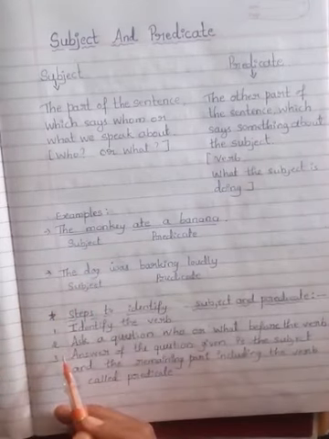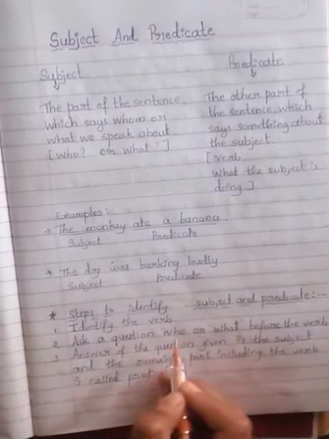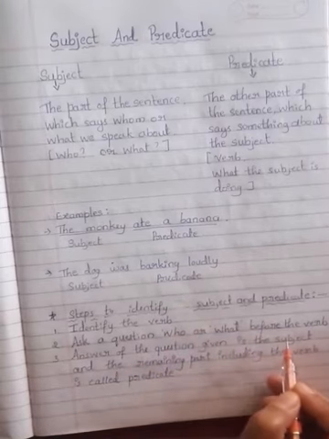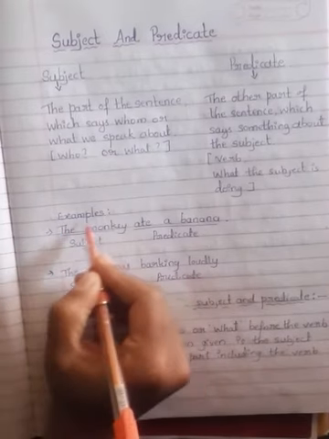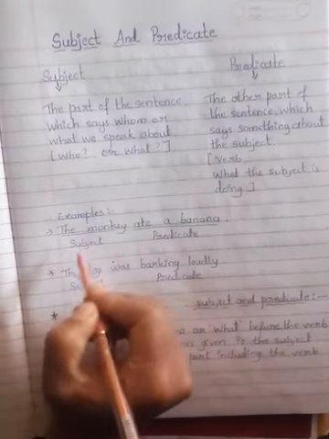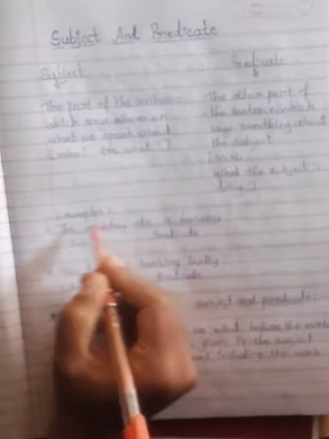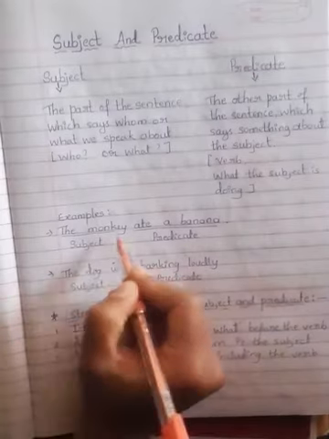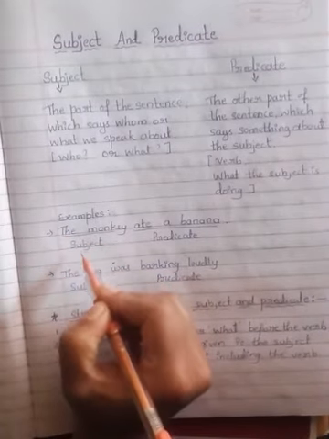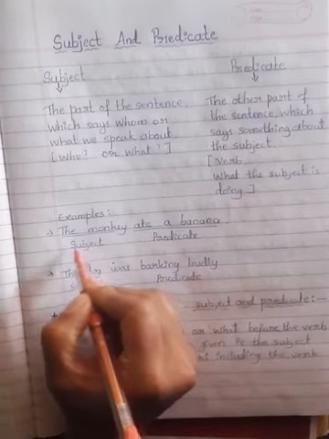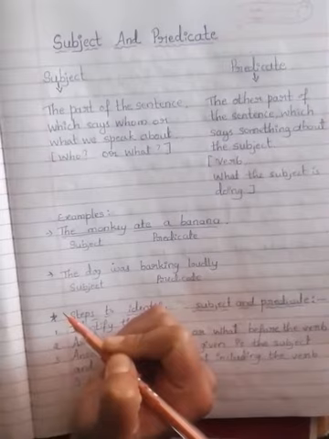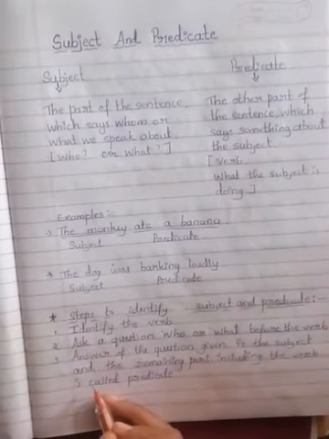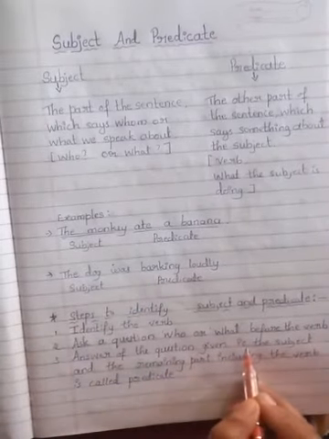Then, the second step is ask a question who or what before the verb. Who or what is there before the verb, students? Who is there or what is there? The monkey is there before the verb. So, the subject is the answer of who or what. Students, here the monkey is the subject. Understood? So, then the last step, answer of the question given is the subject.